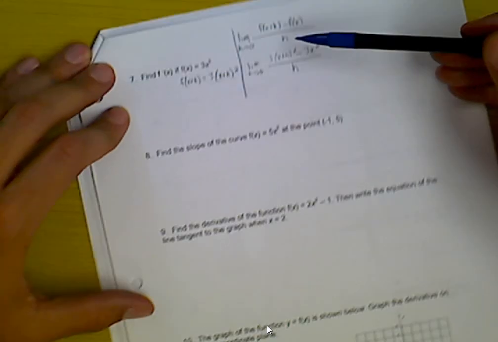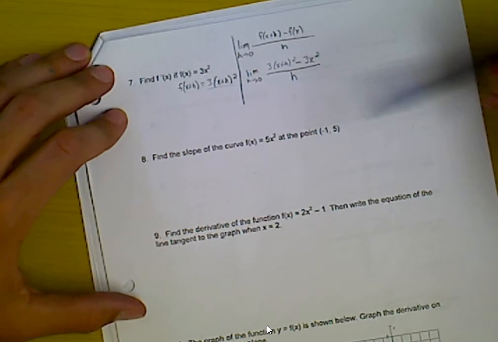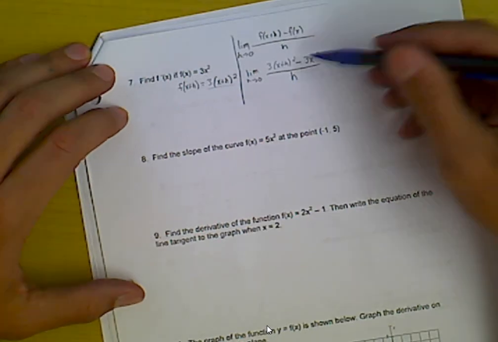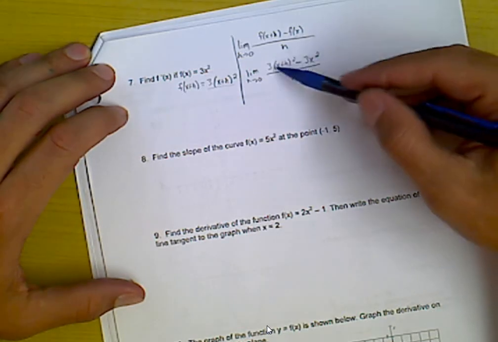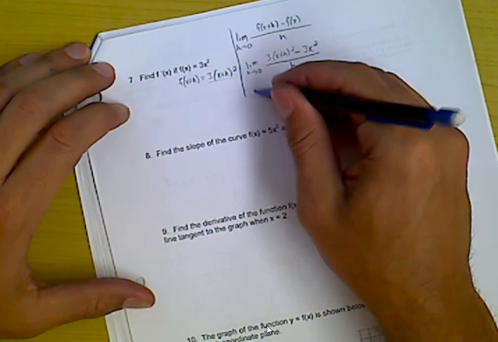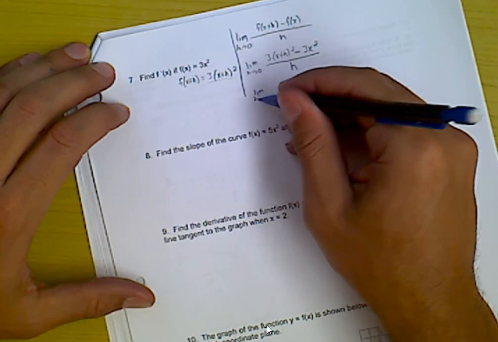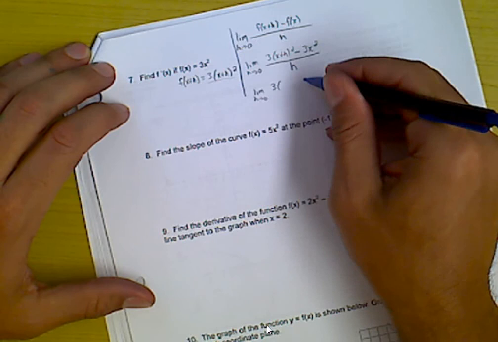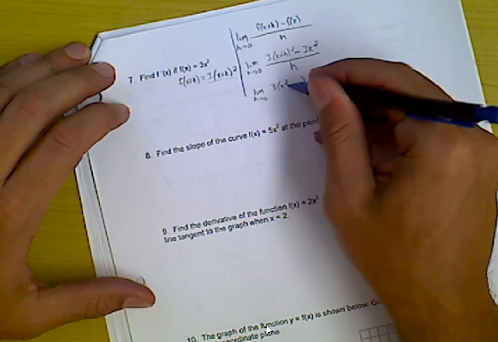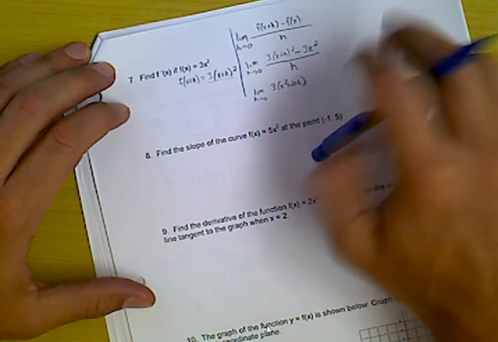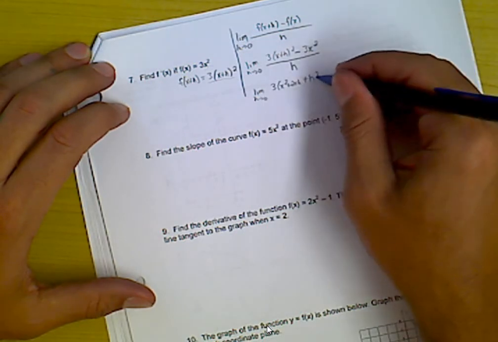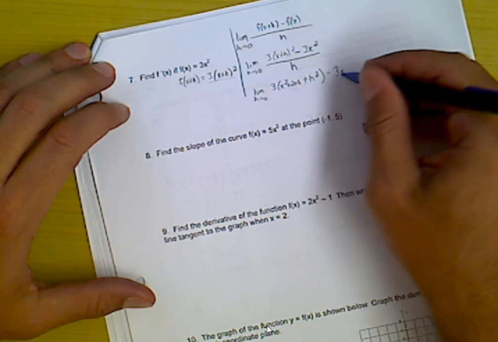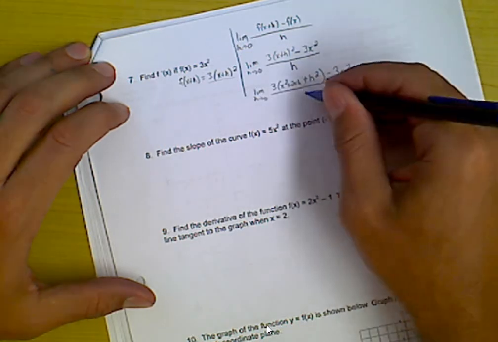So you can't see that again. There. H can't be plugged in as a 0 because you'll get a 0 in your denominator. So the next option is to clean this up. So we're going to, again, square out that quantity. So the limit as h goes to 0. So 3 times we square that, so x squared plus 2xh plus h squared, and then minus 3x squared. All that divided by h.